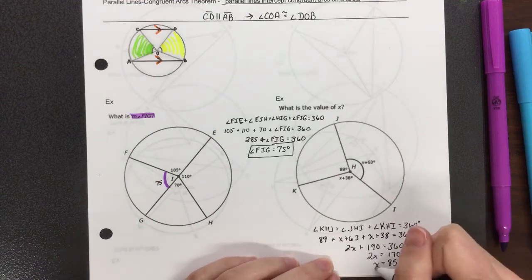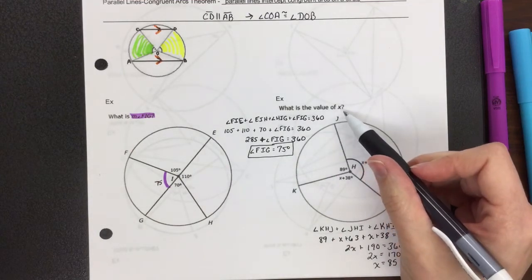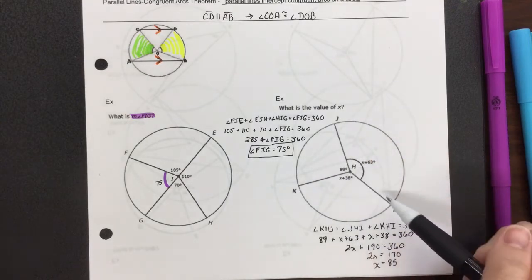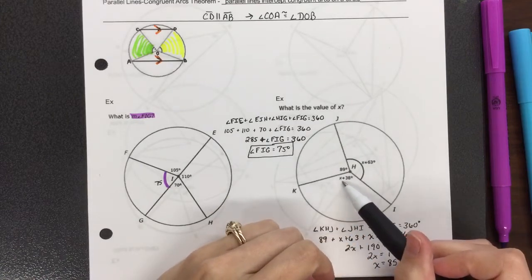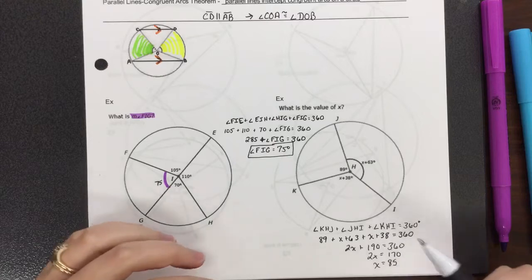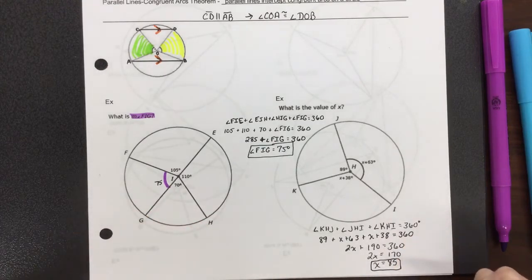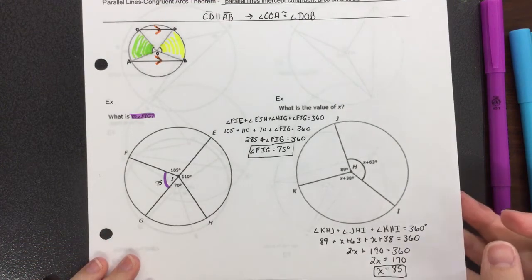And with these problems, you've got to be very careful and check and see whether they say what is the value of x versus what is the value of angle KHI. And if they wanted KHI, you'd have to take the 85, plug it back into x, so add 38 to it, and that would give you your angle there. So just be very careful for what they're looking for, because they're going to start mixing it up. And if you're not careful, you get the answer wrong.